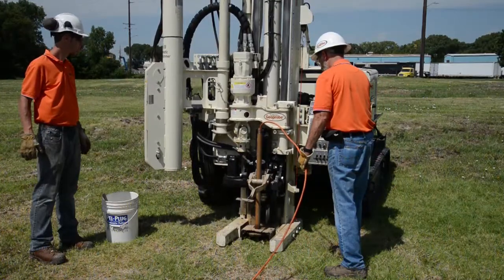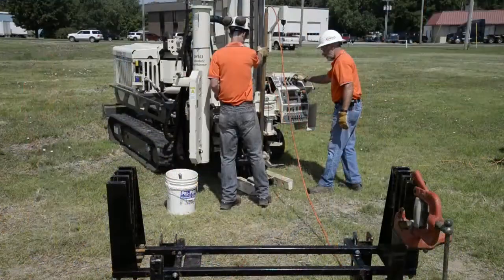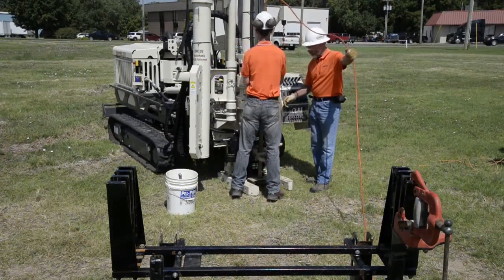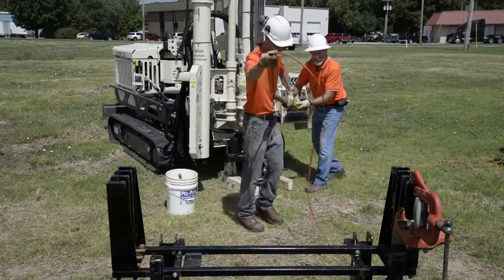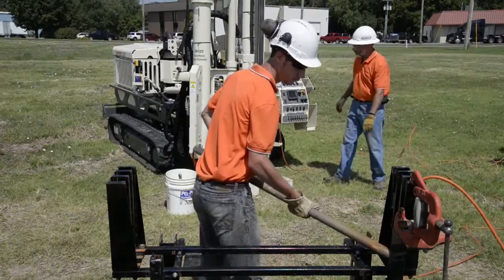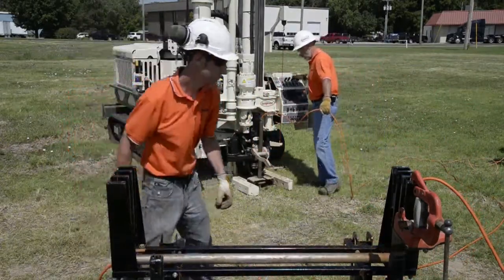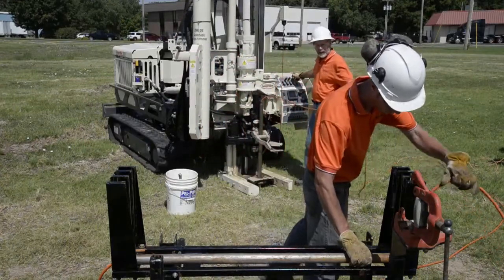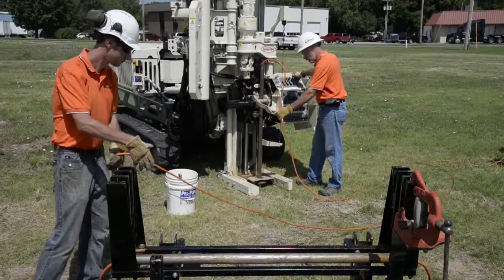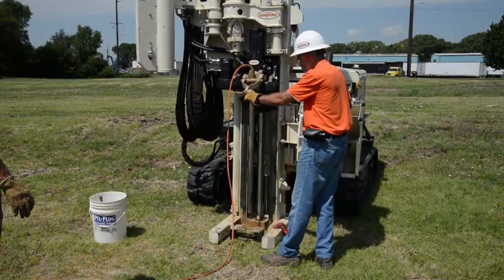And there we go. So now we have the probe out.